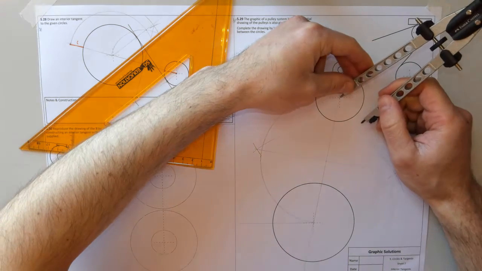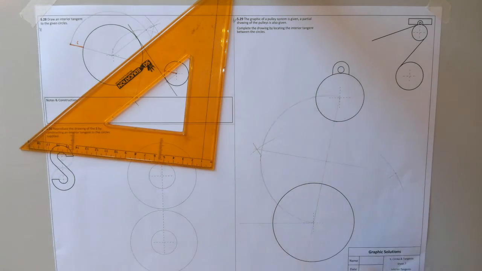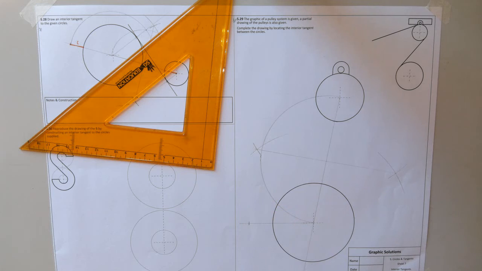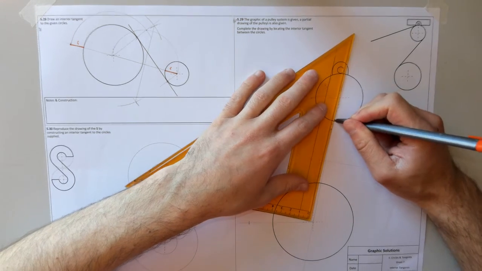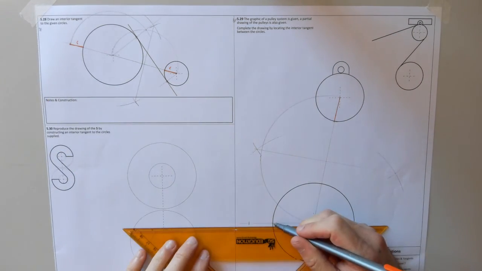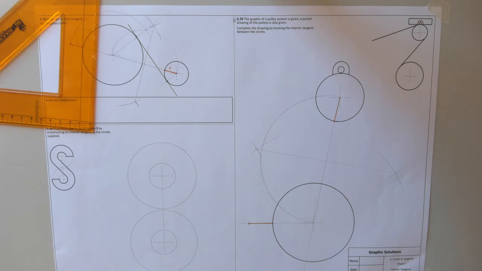We take the radius of the smaller circle, so that distance there, and we apply it to the outside of the larger circle. So showing there that distance once again there in orange. That distance there, so kept the exact same.